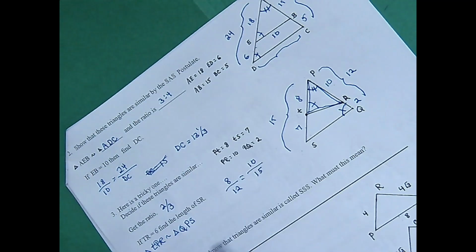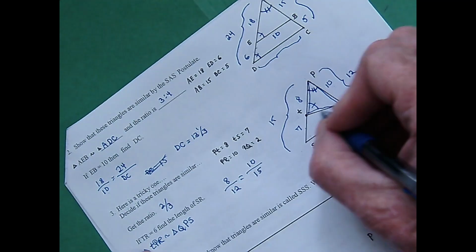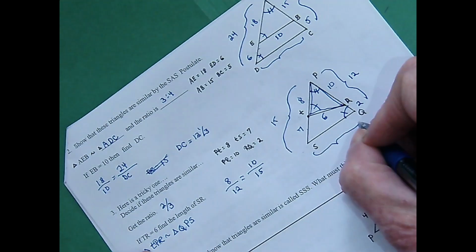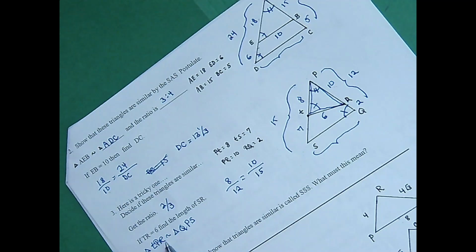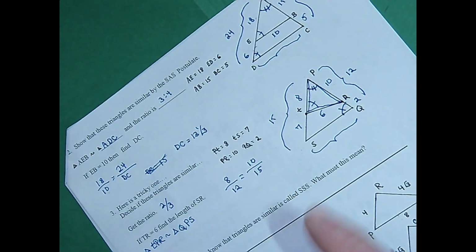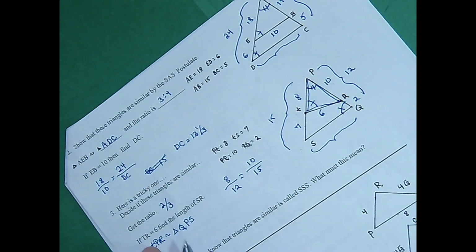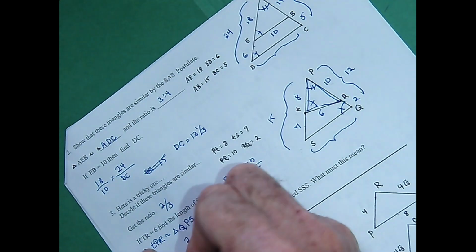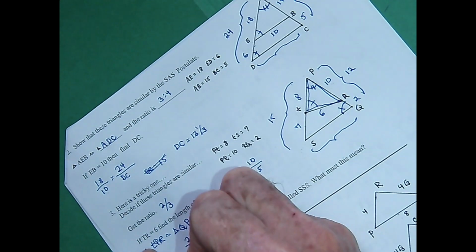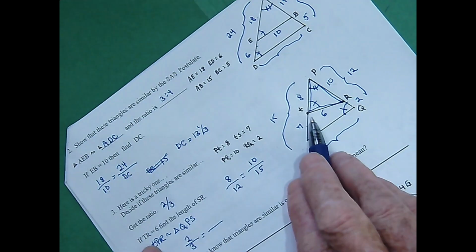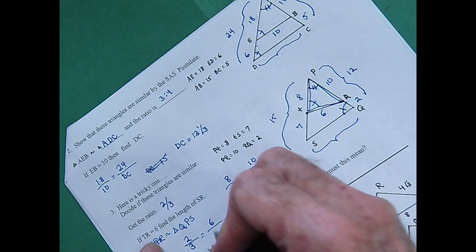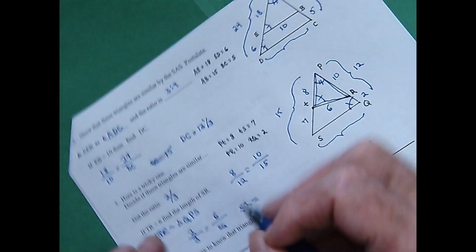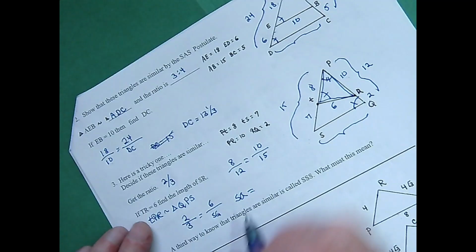And it tells me if TR is 6, find this length down here. And it is true that TR and SQ, TR first and third, and SQ first and third, those are corresponding parts. And the ratio between these two triangles is 2 to 3. So 2 is to 3 as smaller triangle TR had length 6, excuse me. Therefore, I can figure out SQ. You'll have to agree with me that SQ is equal to 18 divided by 2, therefore 9.